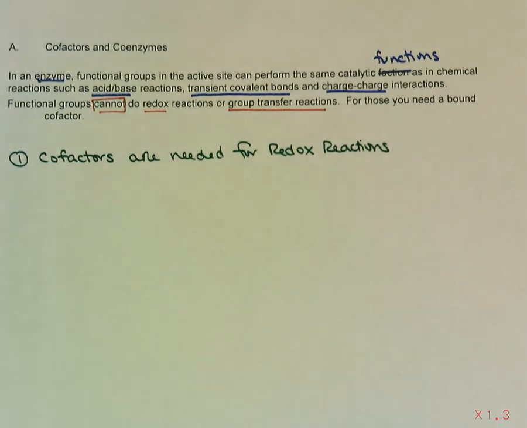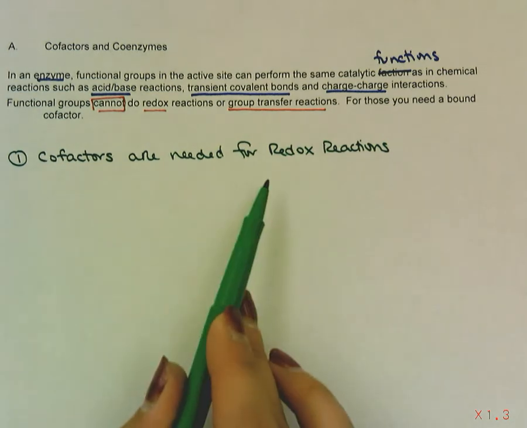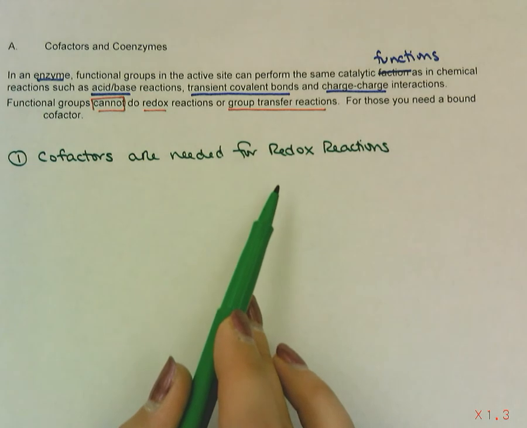What does redox stand for? Reduction oxidation reactions. So cofactors are needed for anything that involves a reduction or an oxidation.